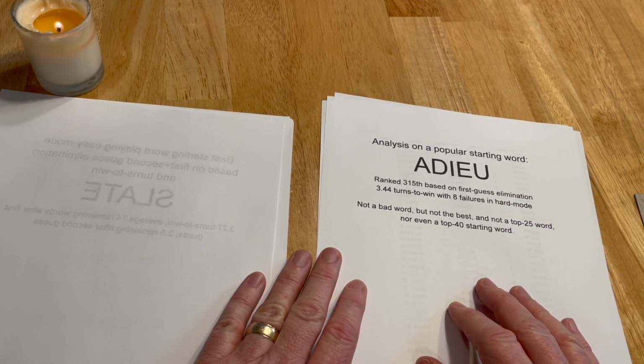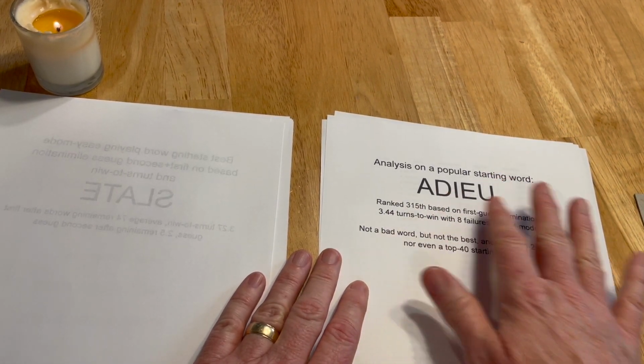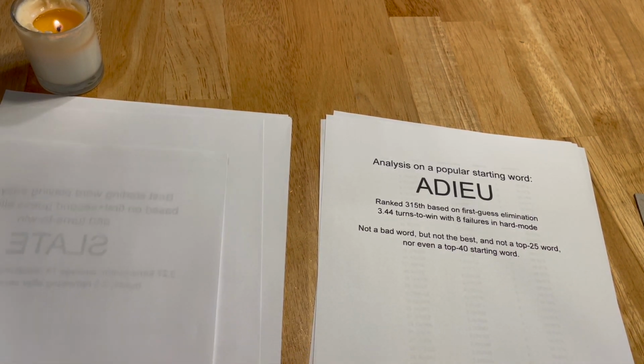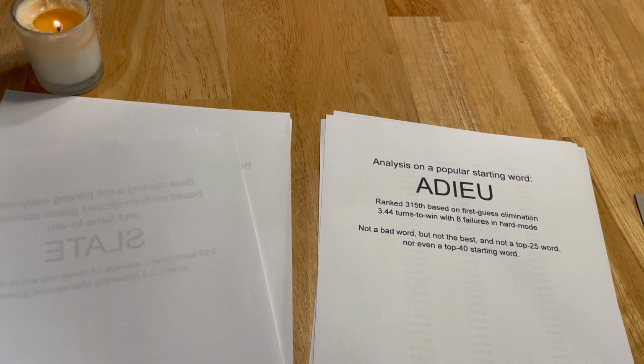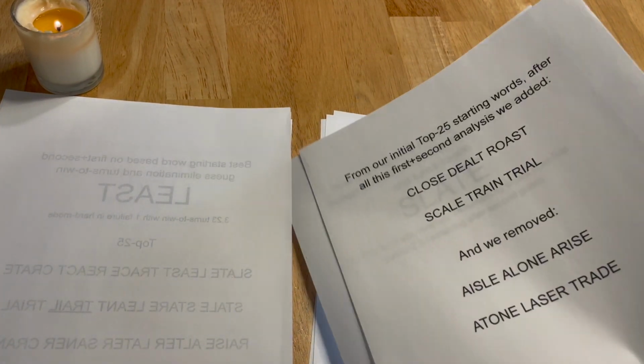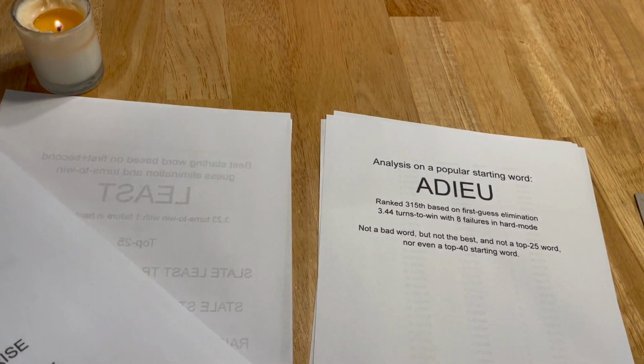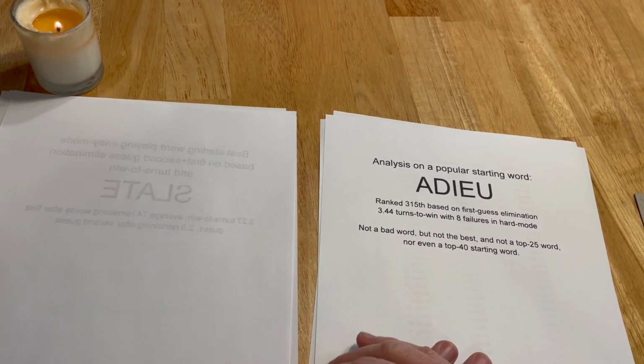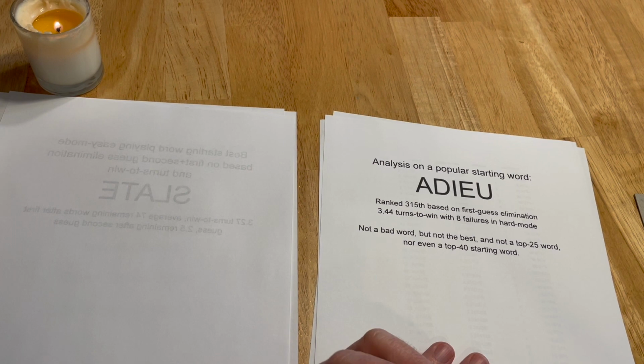But if you have a word that you think would be a good starting word and is not already one that I've done this analysis on, shoot me a comment. I'll check it. We can run this math. I can do it for one word. That doesn't take too long. That takes literally about an hour of CPU resources, so I can do that.